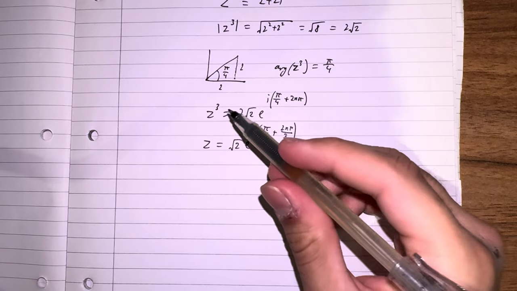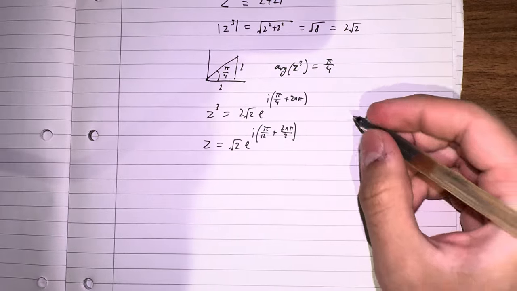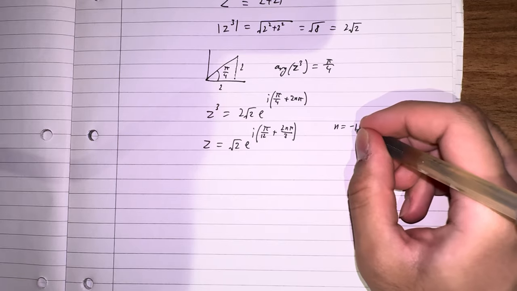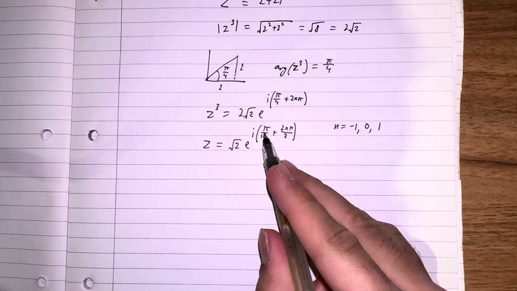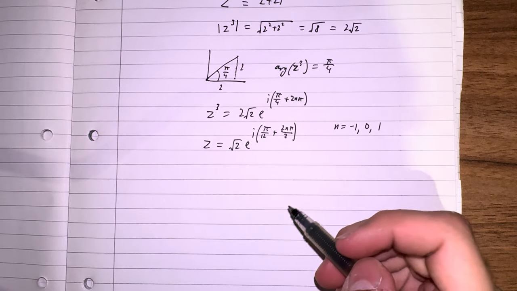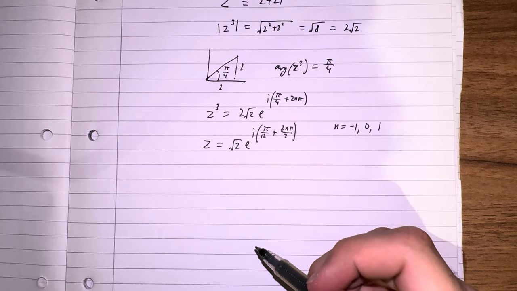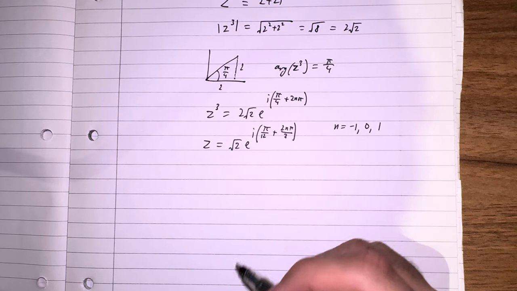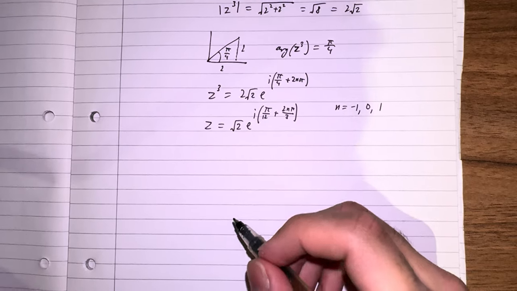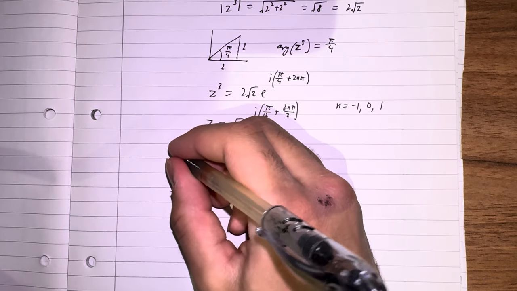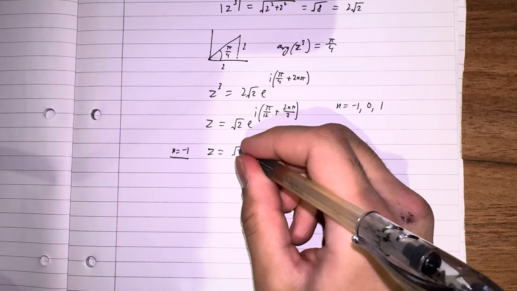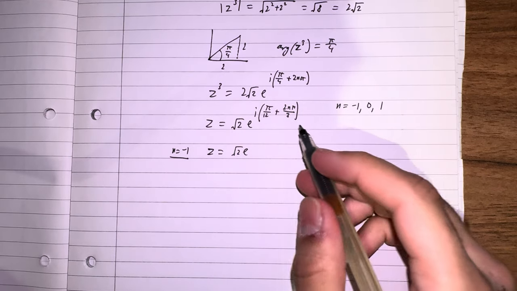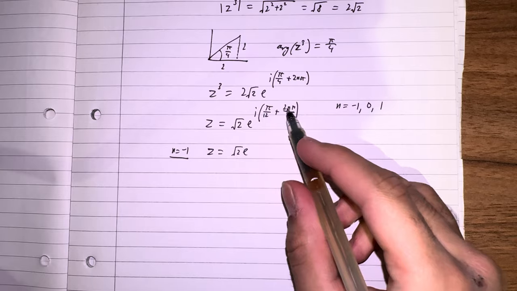Now again, we have a cube root, so we only need 3 numbers around 0. So we're going to choose n is equal to -1, 0, and 1. Now you might think that because there's a pi over 12 here, we might actually have extra numbers that we can choose for n and get more roots, but you'll see why we actually don't in a second once I go through it. So we'll choose n is equal to -1 first, z is equal to root 2 e to the i times pi over 12 minus 2 pi over 3.